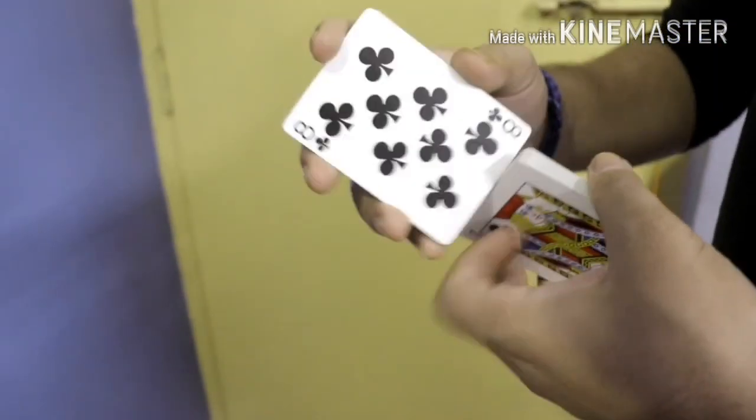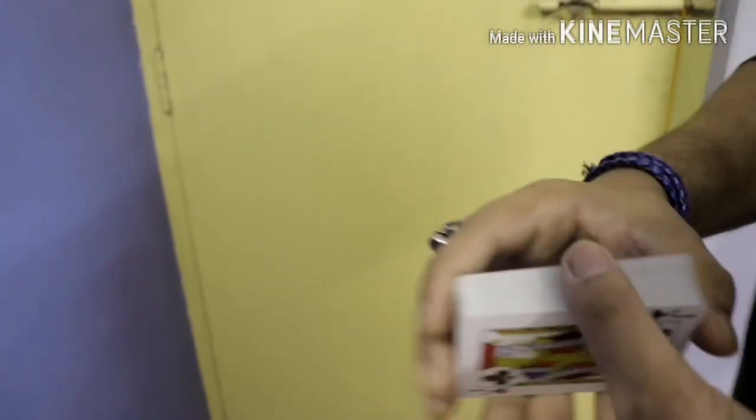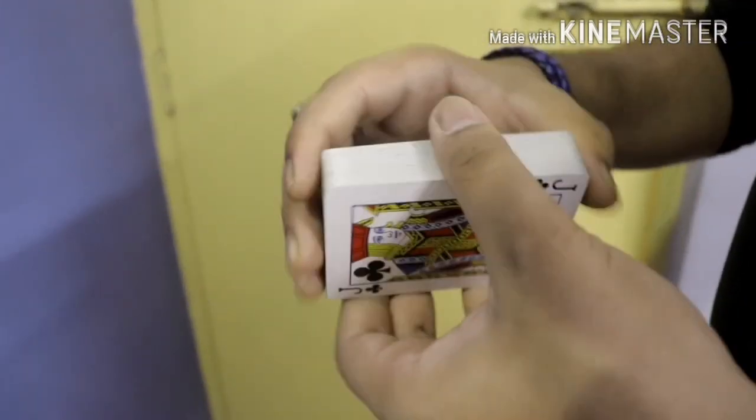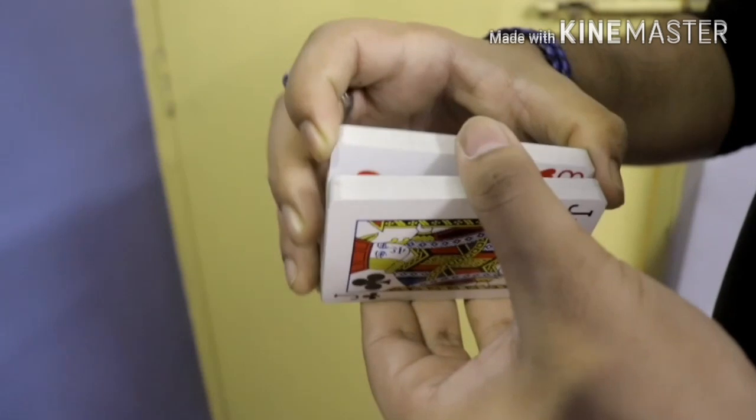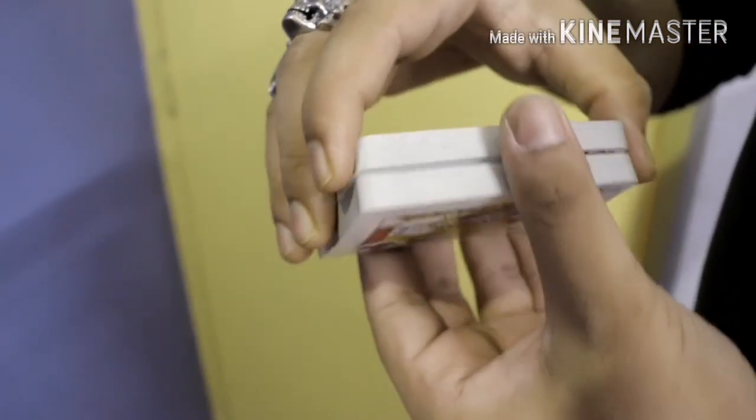When you are starting the Faro shuffle, you check every possible angle. You can check from the top, you can check from the bottom, and whenever you feel comfortable, do the shuffle from that area. Now what I do is first hold the deck in the dealer's grip, elevated dealer's grip, break the top half of the packet.